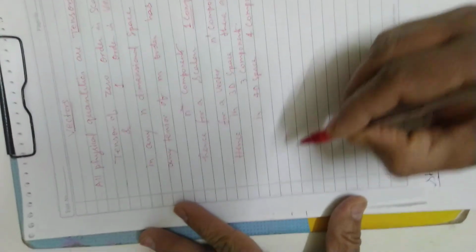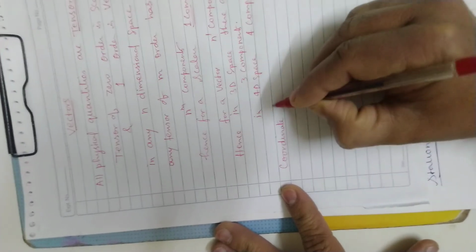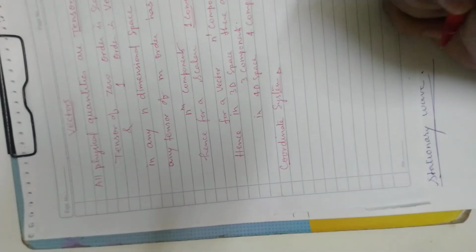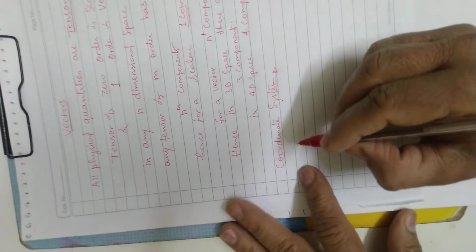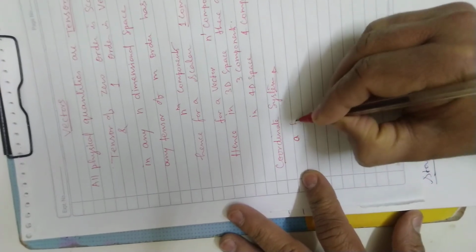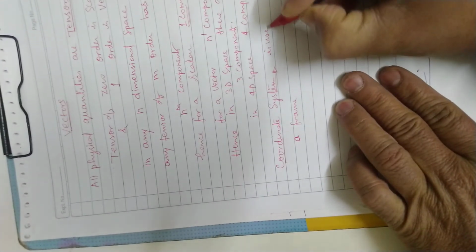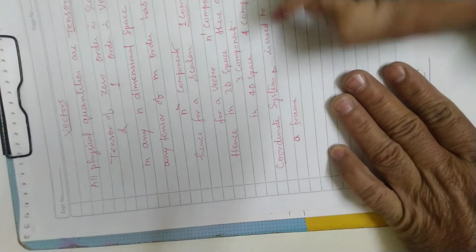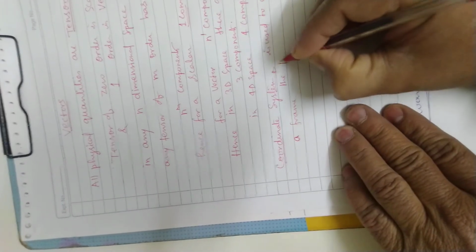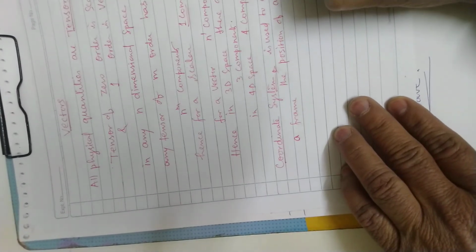Now, apart from this, you must have a good knowledge of coordinate systems. What are coordinate systems? A coordinate system is used to denote the position of any particle.